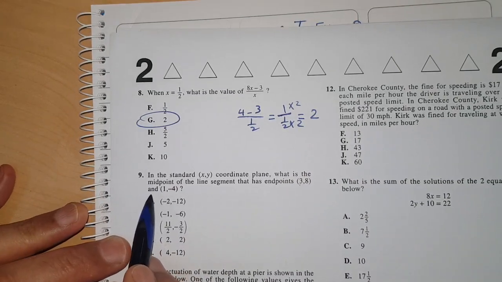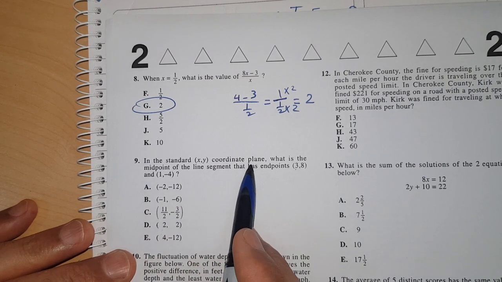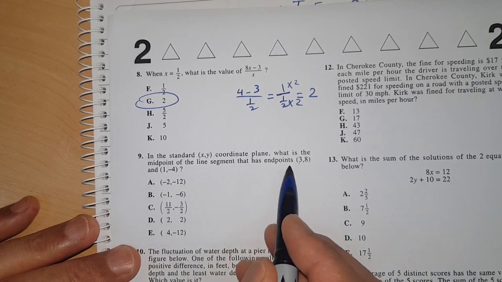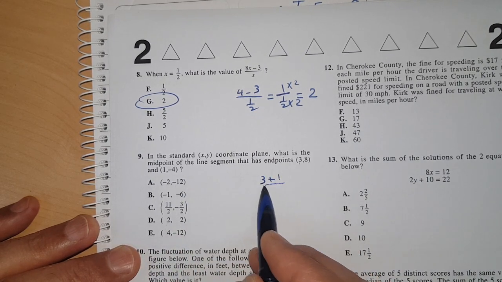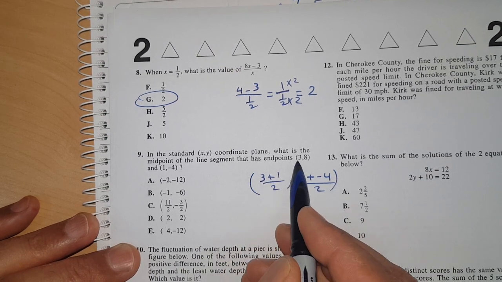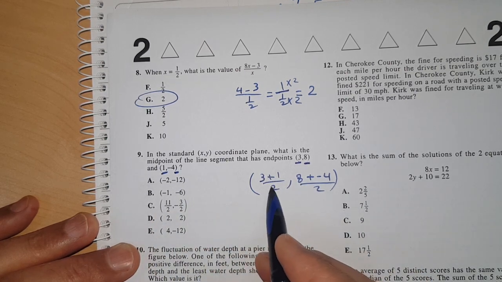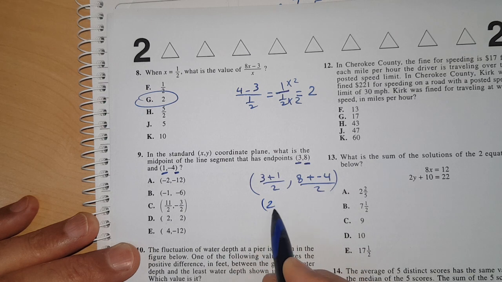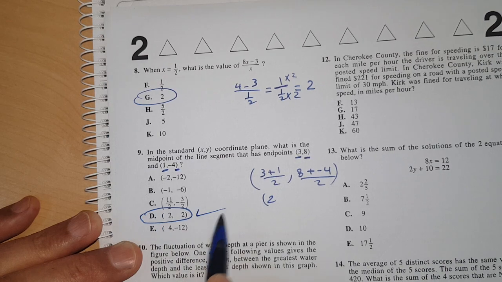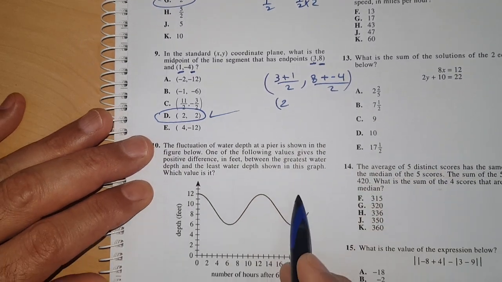Here, in the standard x y coordinate plane, what is the midpoint of the line segment that has these endpoints? Midpoint, you remember: the sum of x over 2, 3 plus 1 over 2, and the sum of y over 2, 8 plus negative 4 over 2. Very easy. This is 3 plus 1, 4 over 2 is 2. For the first number, you have only one ordered pair starting with 2, this one. If you find only one pair starting with 2, pick it directly. Don't even calculate the y.